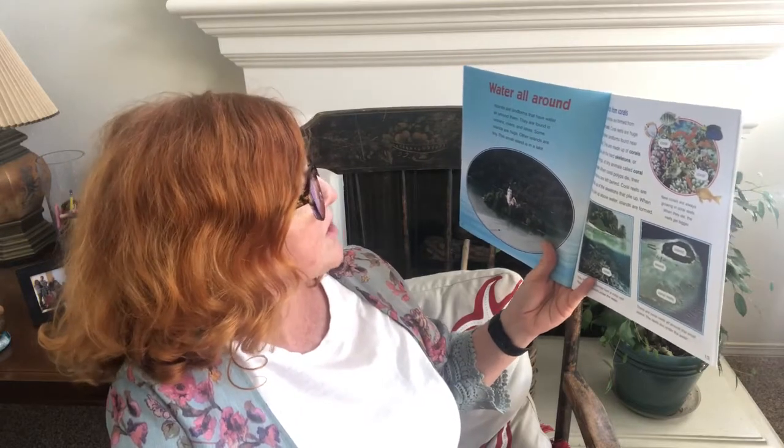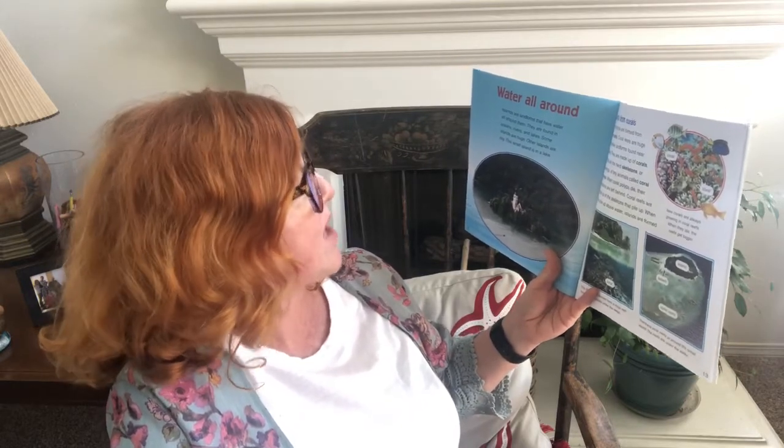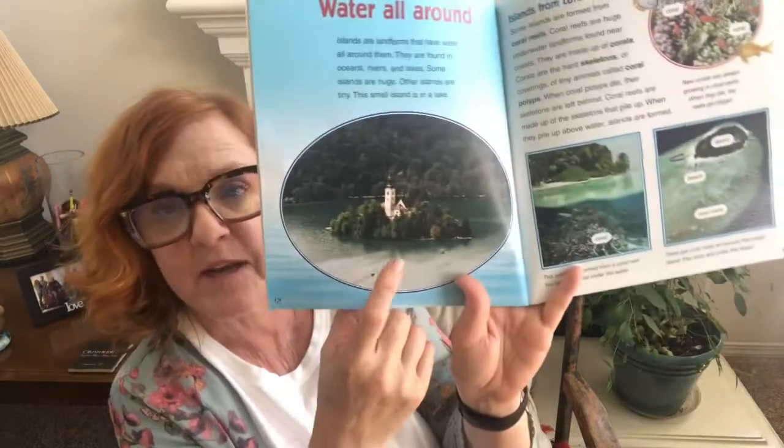Water all around. Islands are landforms that have water all around them. They are found in oceans, rivers, and lakes. Some islands are huge, other islands are tiny. This is a small island in a lake. Kind of cool.